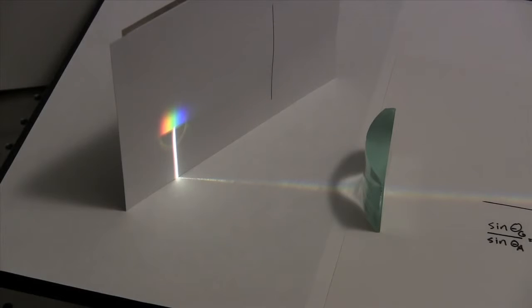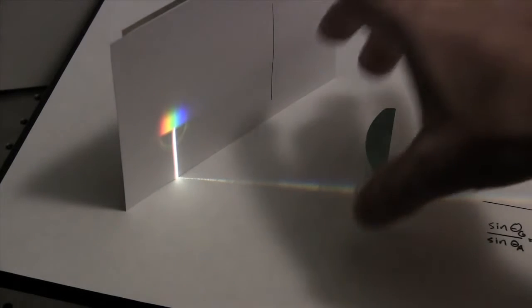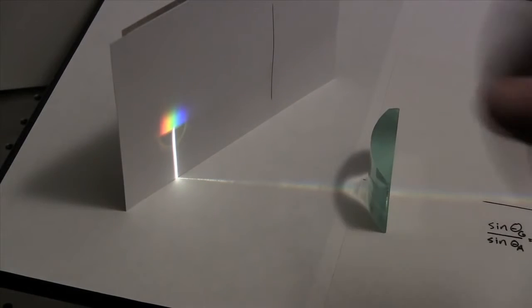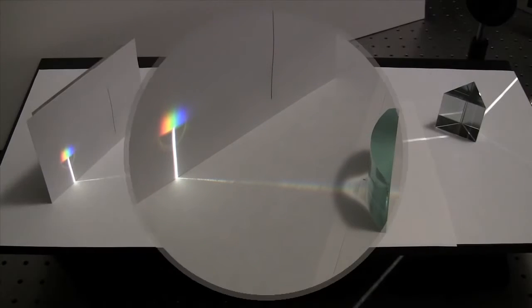Now it turns out that you don't actually need all of these colors to trick your eyes into seeing white. If you're watching this on a TV screen or a computer screen at home, what you're seeing as white is actually a combination of red, blue, and green. But for our purposes, we're seeing the sum of all of the colors in the input spectrum.